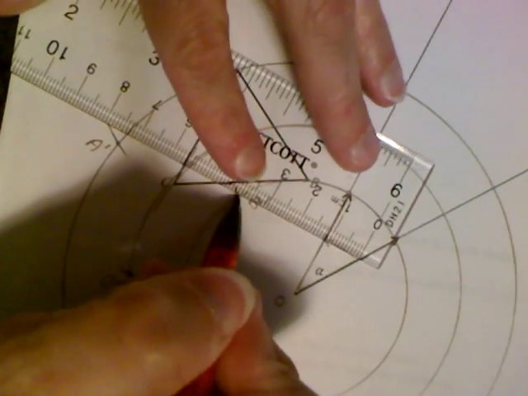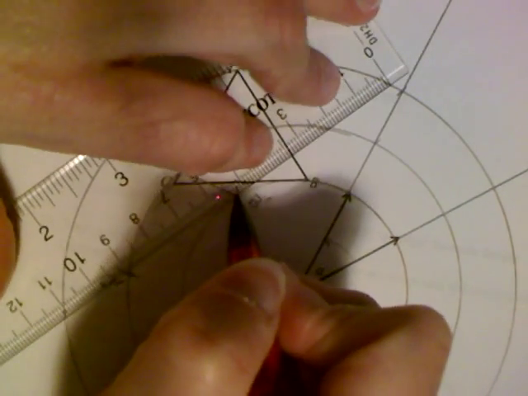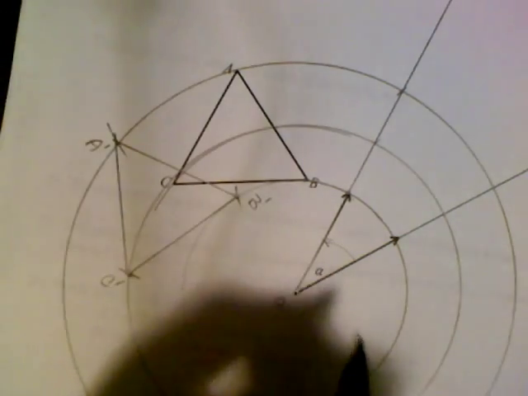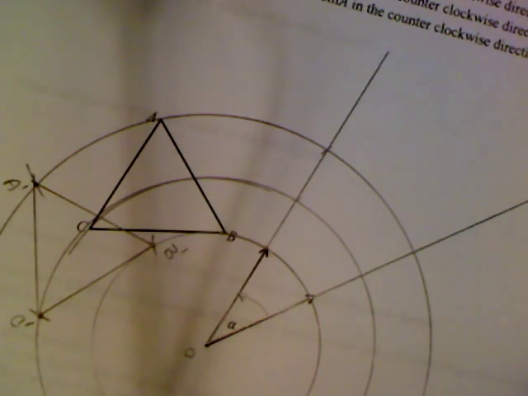Connect my points. And there's my rotation. All right, this now concludes 9-2, and so we will start 9-3 in the next video.